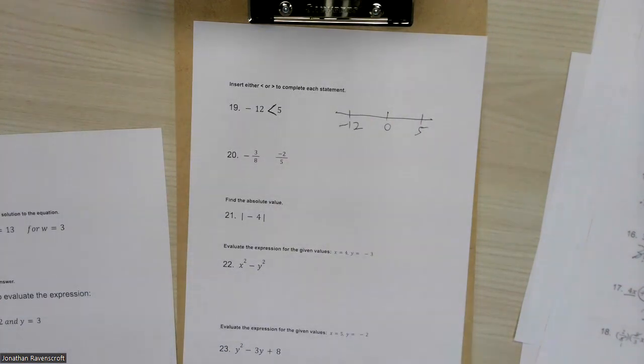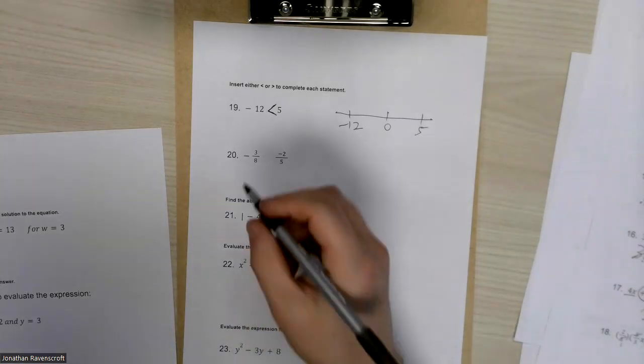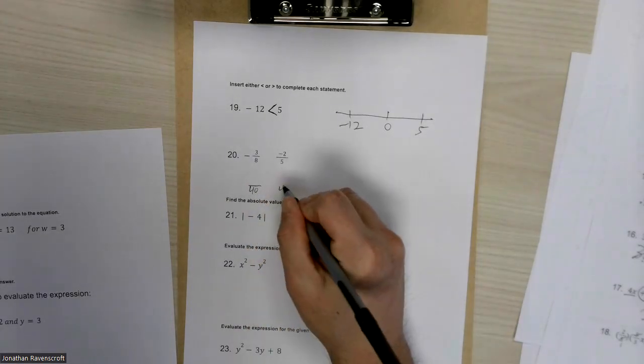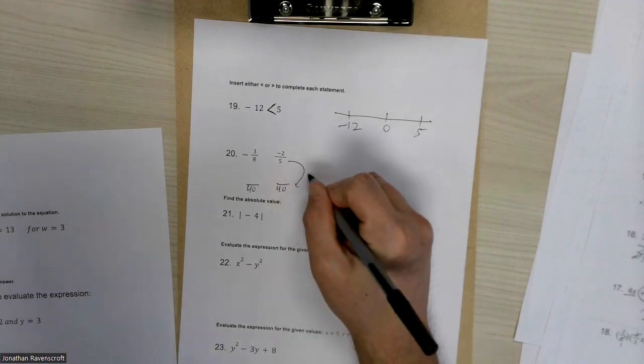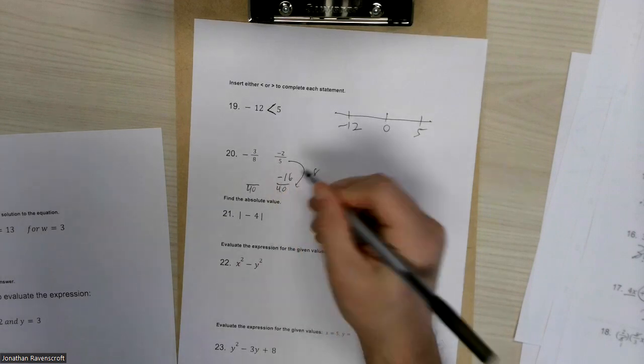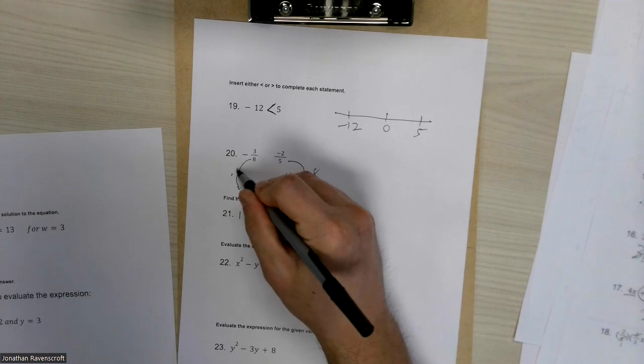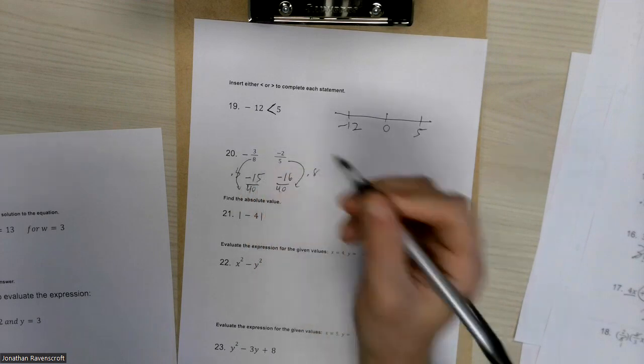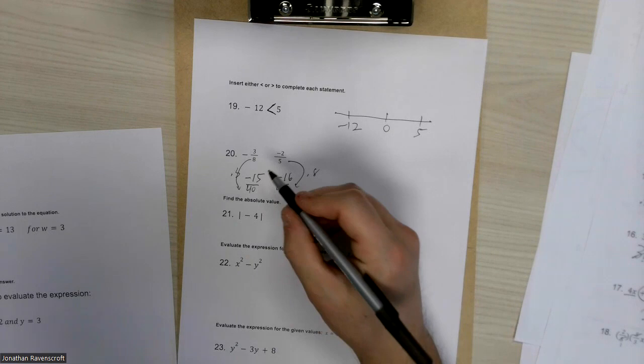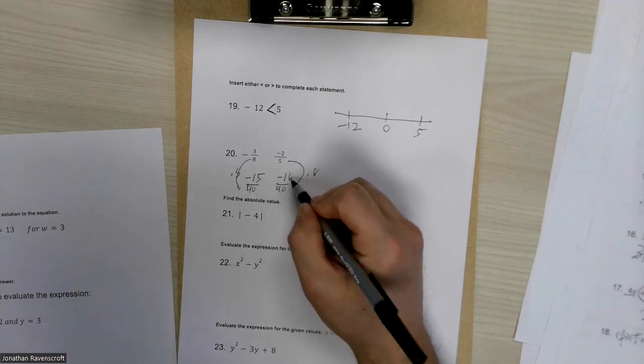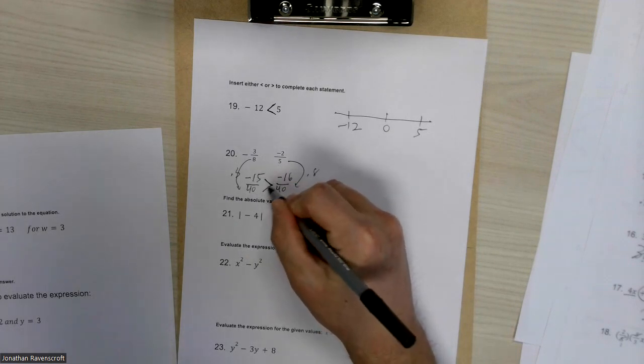For question 20, we have fractions, and this is a little bit unclear. What we need to do is get a common denominator. A good common denominator will be 40. Times 8, that'll be negative 16, times 5, that'll be negative 15. These are very close. Negative 15 is slightly greater than negative 16, so this is greater than.